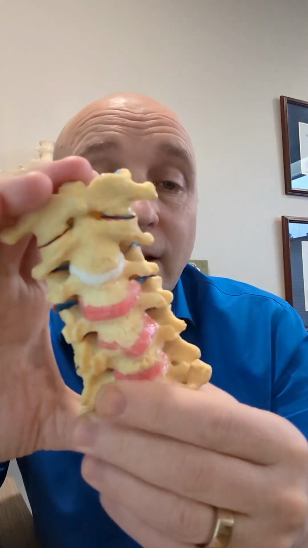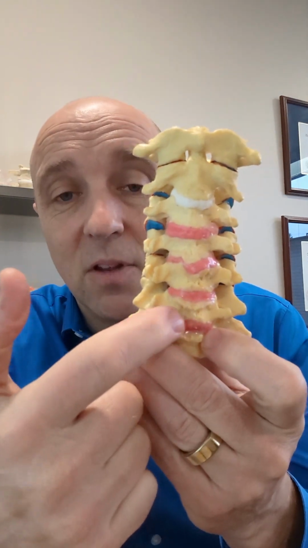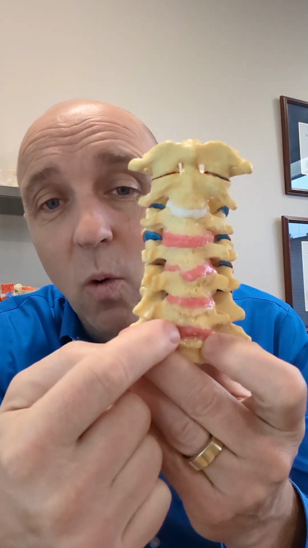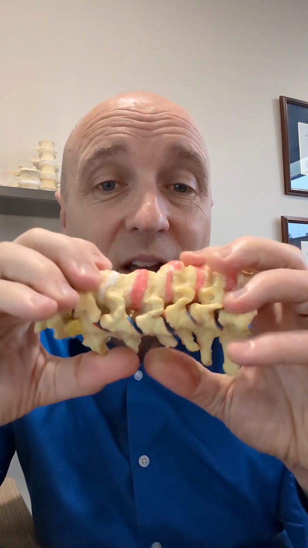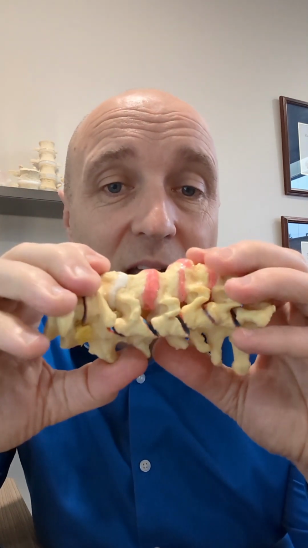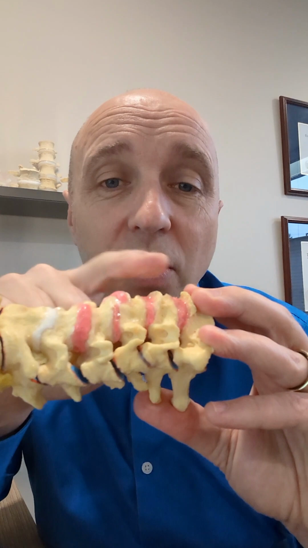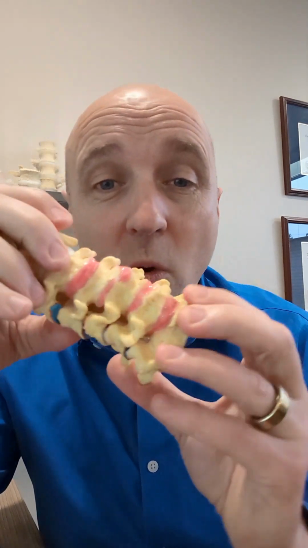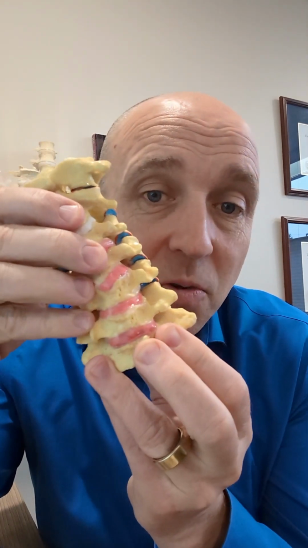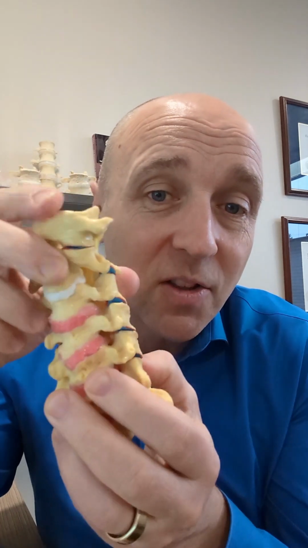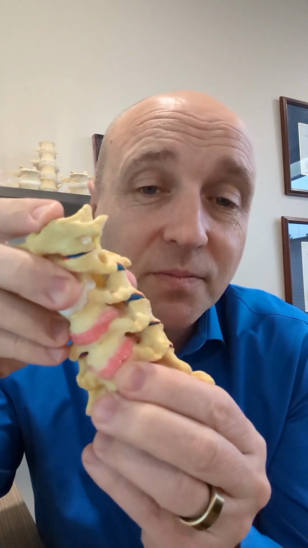So one of the things that I do therapeutically is I work to mobilize the segments that are more stiff, and I try not to target the ones that are already moving too much, to create more of a balanced motion with each segment. So when you go to move, these guys end up doing their job more, so this guy doesn't have to work as much.